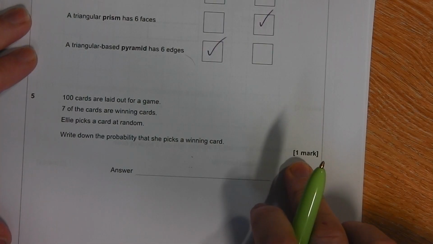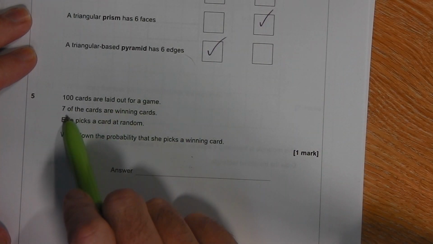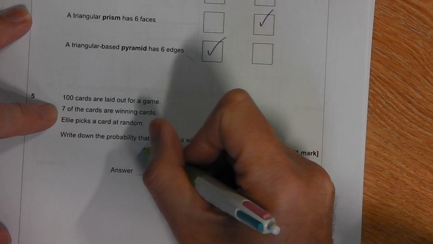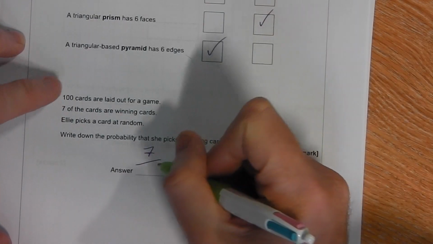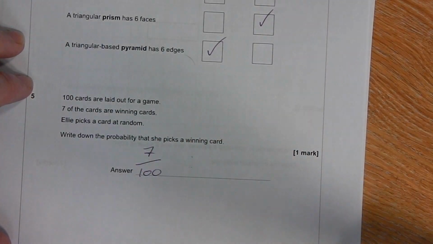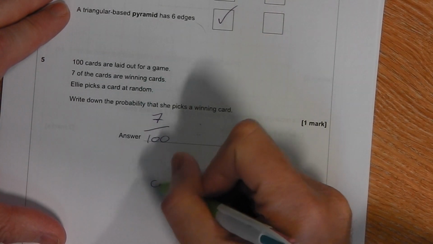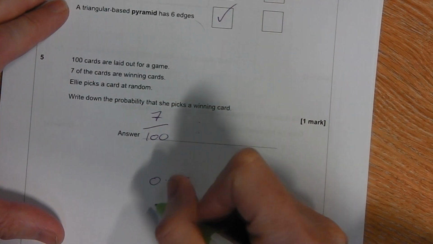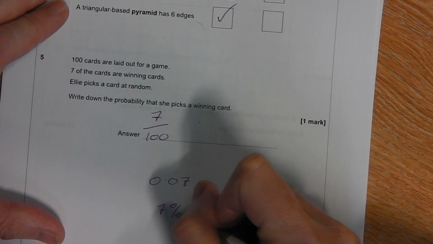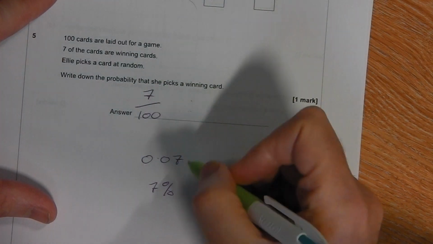Question 5, probability, still only 1 mark. Okay, so nothing too nasty. We've got 100 cards for a game, and 7 of the cards are winning cards, and we want the probability. Well, if there's 7 winners, we've got 7 out of the total, which is 100. And that's all we're after. Now, if you changed it into a decimal, you could have 0.07, or you could have 7%. Either of those would get you to the point, but that's the easiest one. That's the one I would go with.